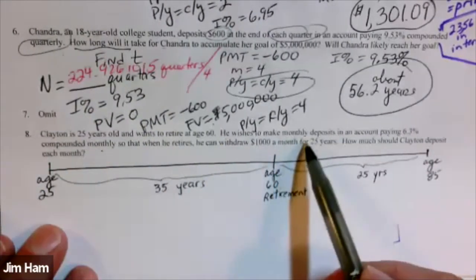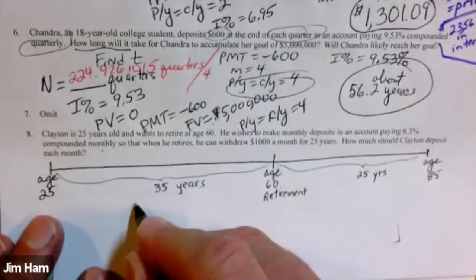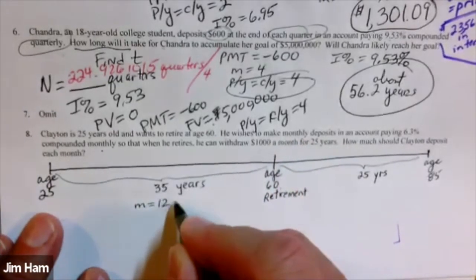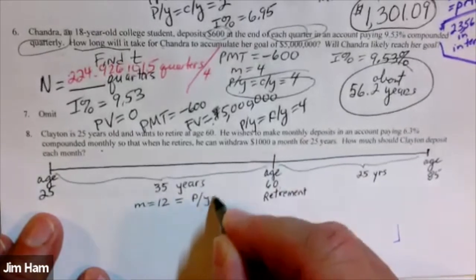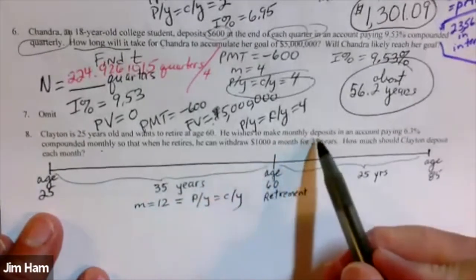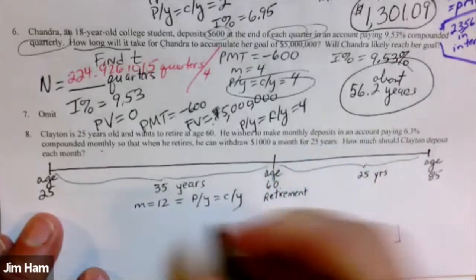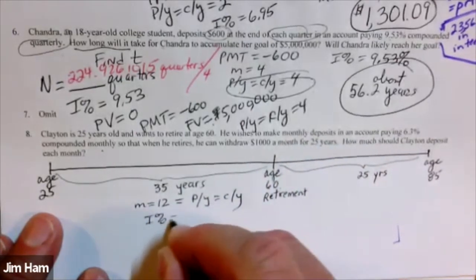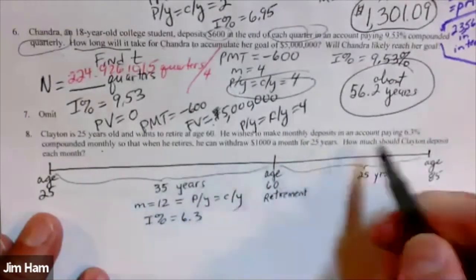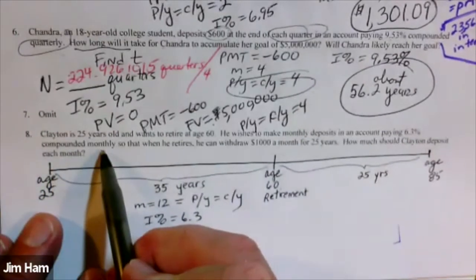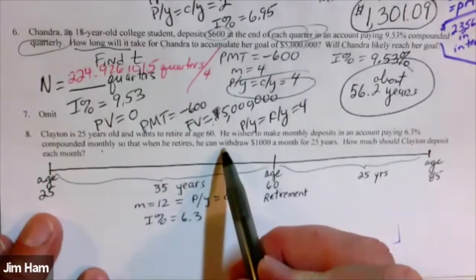Okay, he wishes to make monthly deposits. So M is equal to 12. That translates into payments per year, compounding per year. In an account paying 6.3%, so I percent is 6.3, compounded monthly, so that when he retires, he can withdraw.